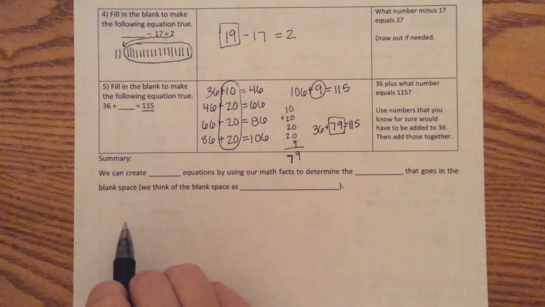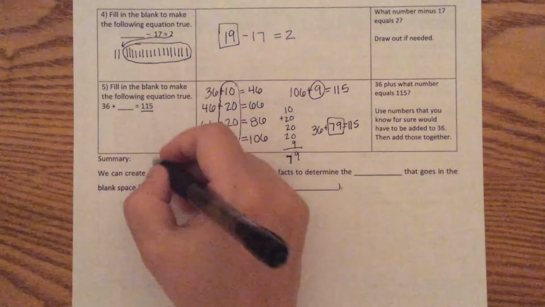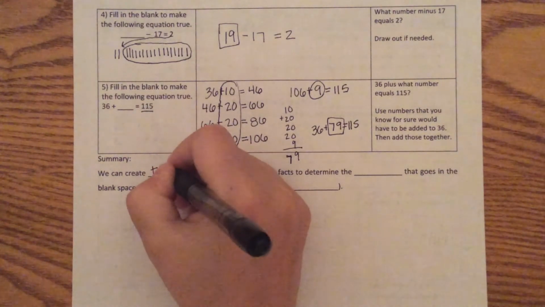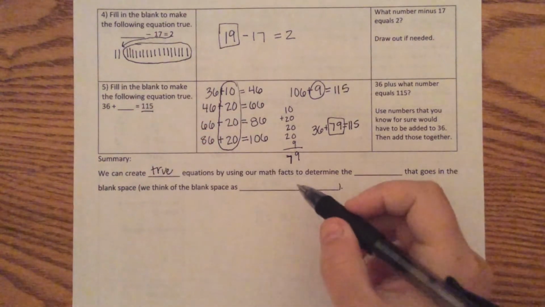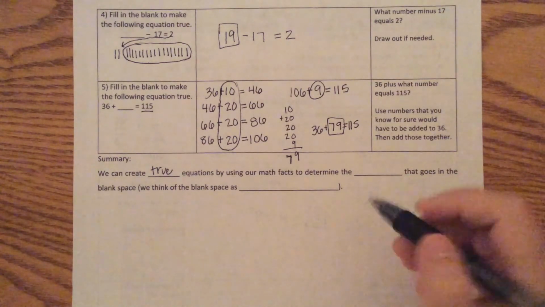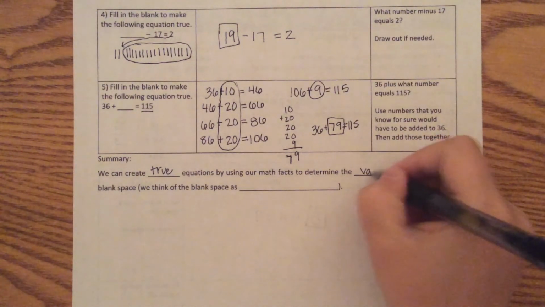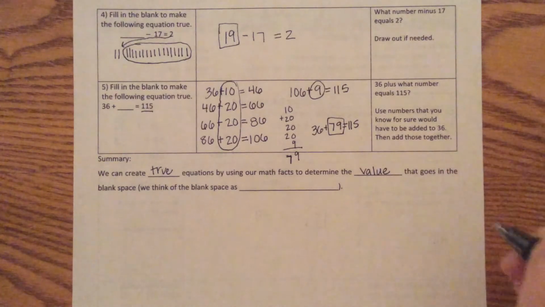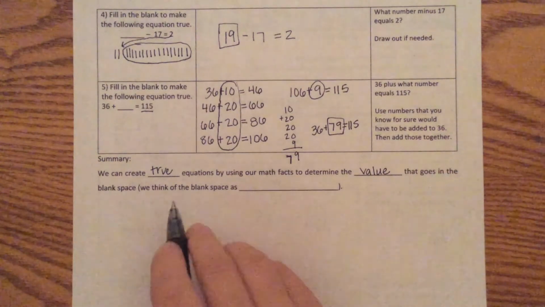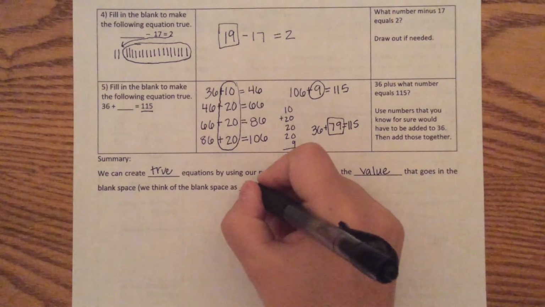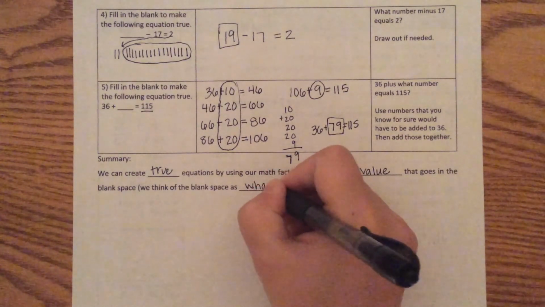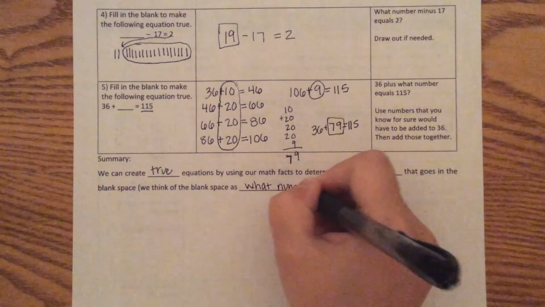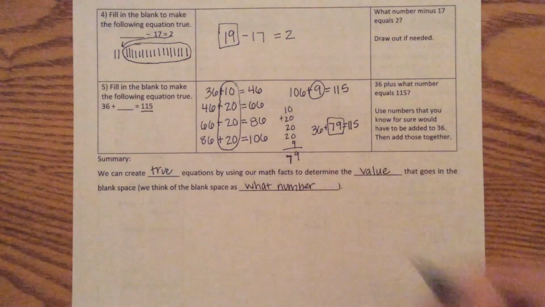Okay, so for a summary, we can create true equations by using MathFacts to determine the value that goes in the blank space. And remember, we think of the blank space as what number? All right, and that is it.